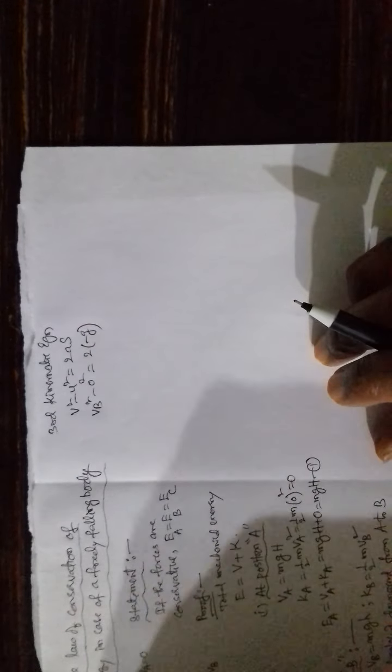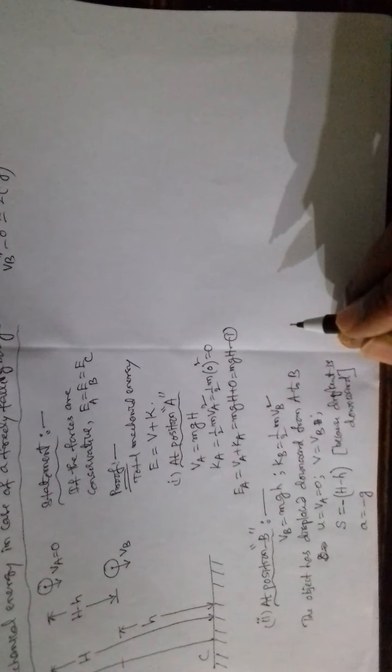VB square minus 0 square is equal to, and here in place of a we write minus g. Why a is equal to minus g?